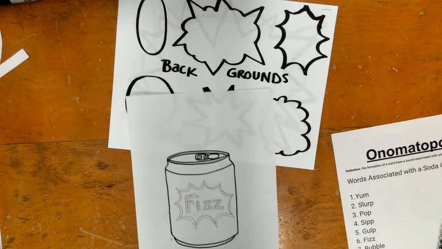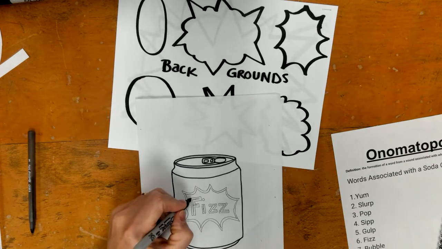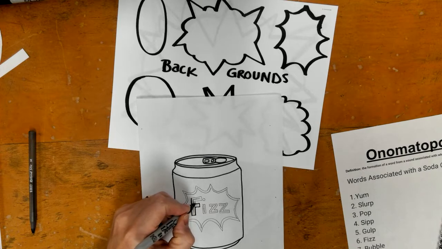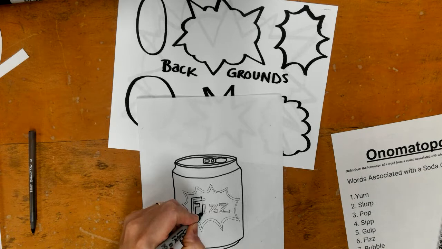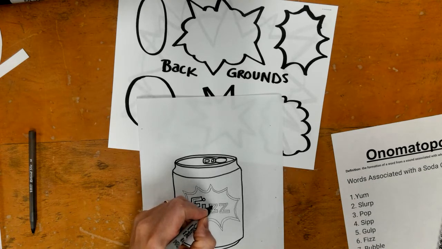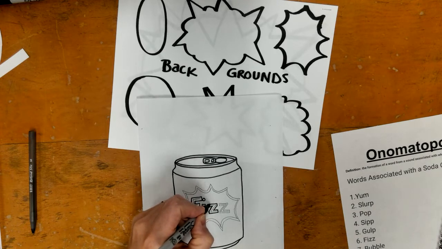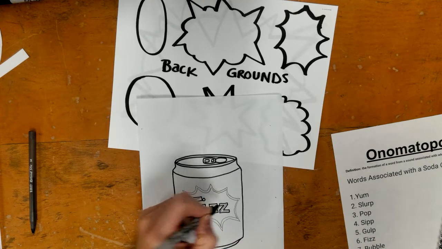So after I'm done with that, then I want to grab a marker. If I can't see it, some of you push very hard with your pencil and you can see all the lines. But I'm going to outline this. And this also tells me what lines I'm keeping, what lines I'm not keeping.